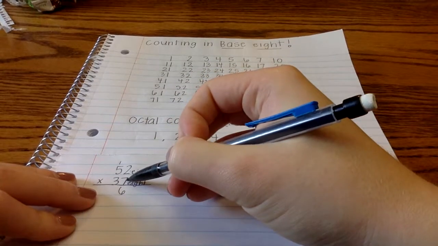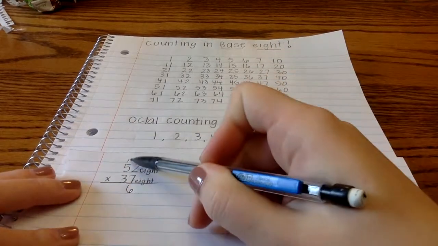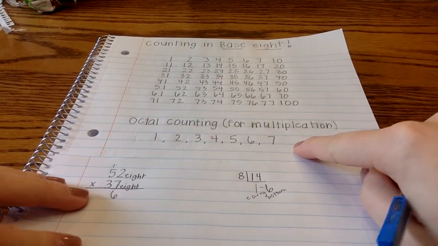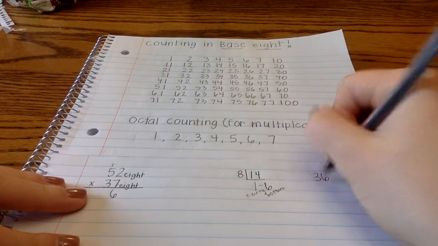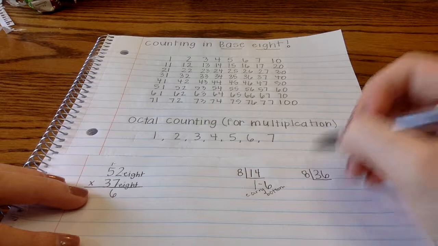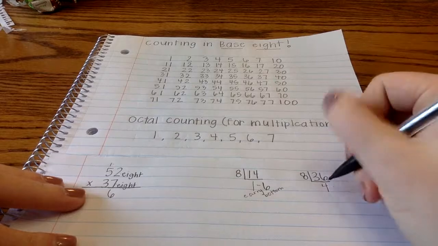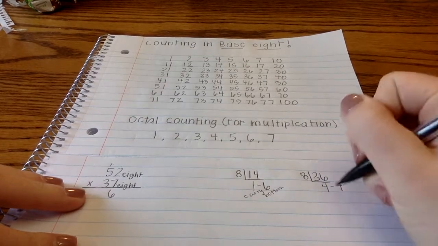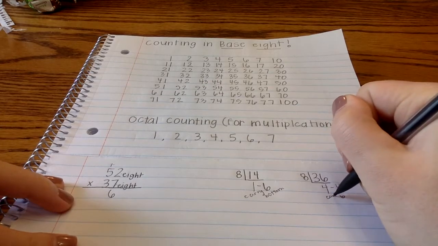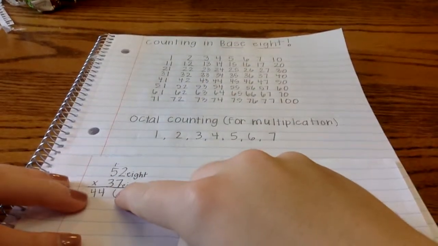Then we're going to look at 7 times 5. That gives us 35 plus 1 is 36. Well, 36 isn't included in our octal counting right here. So we're going to do 36 and see how many times 8 goes into 36. Well, it goes into it 4 times to give us 32, and then we're going to have a remainder of 4. So our 4 is going to go at the bottom, and we're going to carry our 4. So we're going to put 44 here at the bottom.